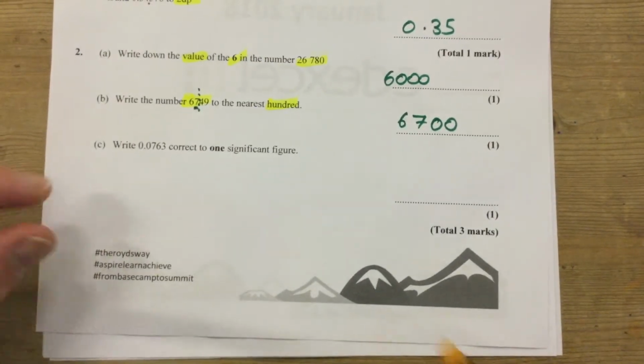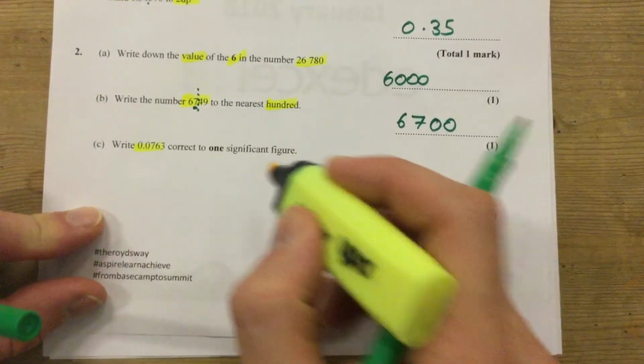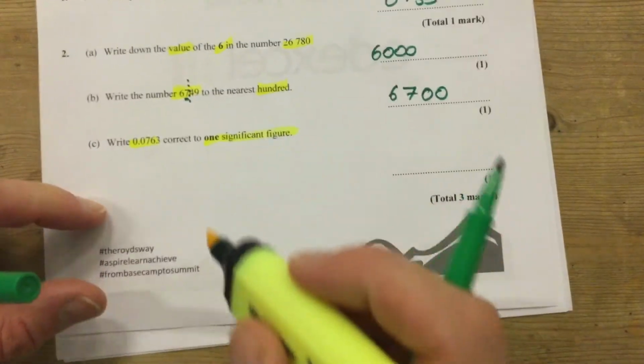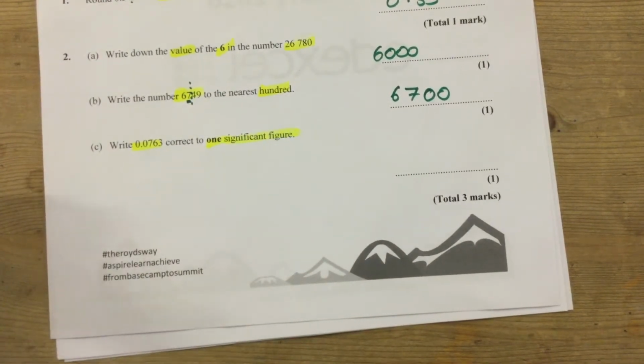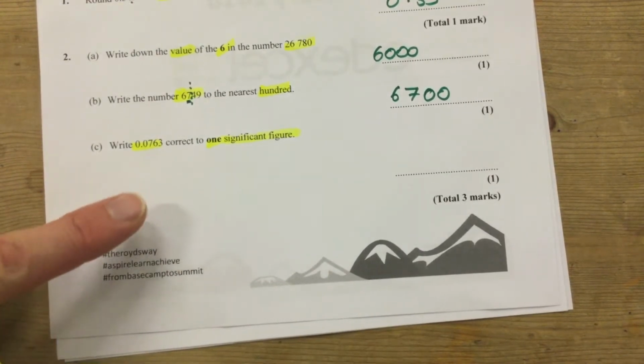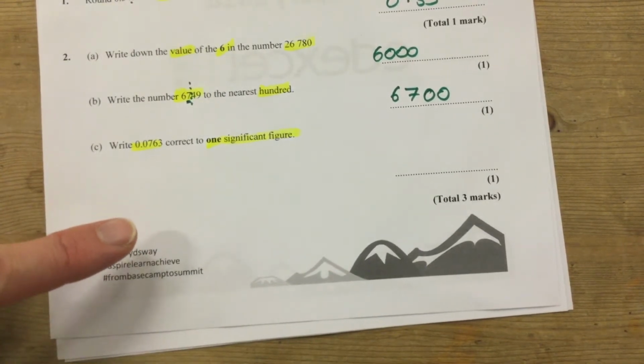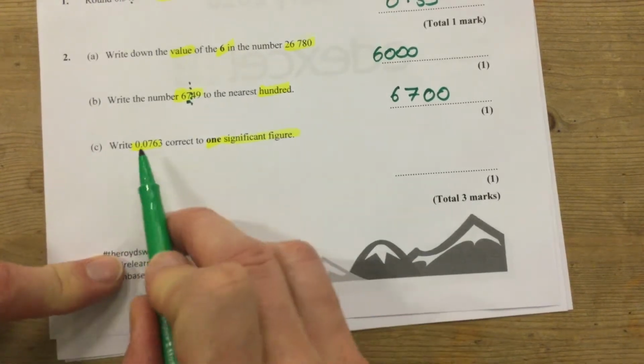And then a significant figure question. Everyone finds these more difficult than decimal places. There's only a slight different rule to decimal places. You still round in the same way. It's just finding where the significant figures start. And it's purely and simply the first non-zero.